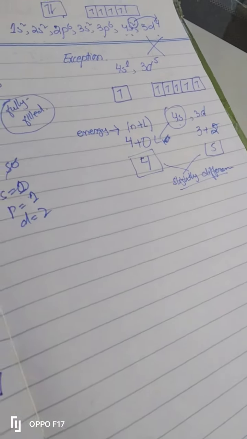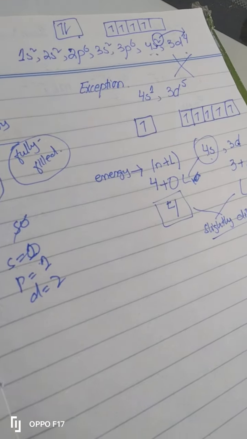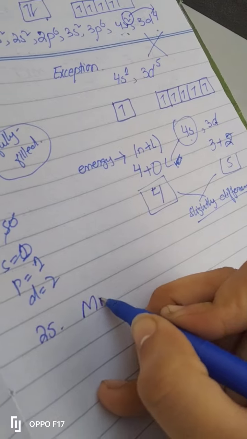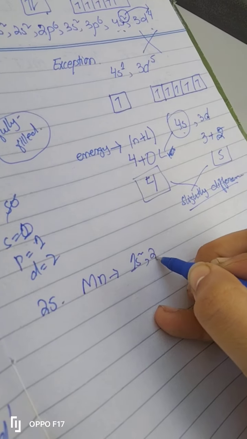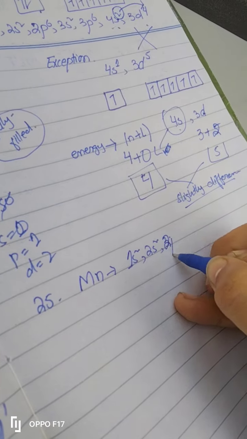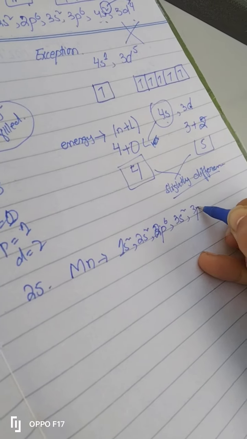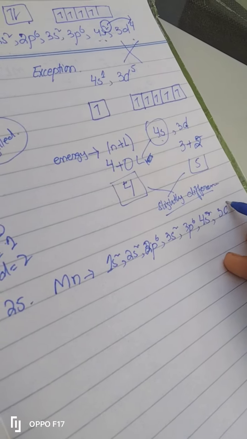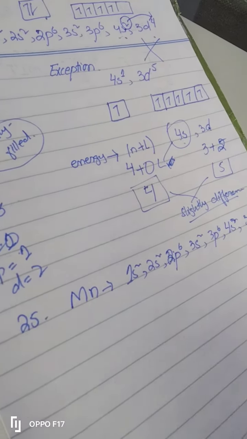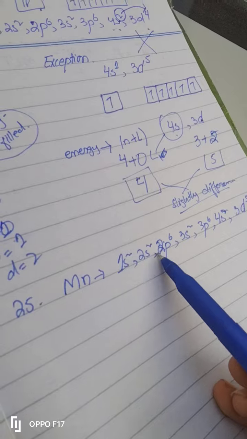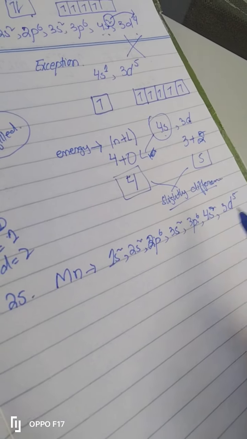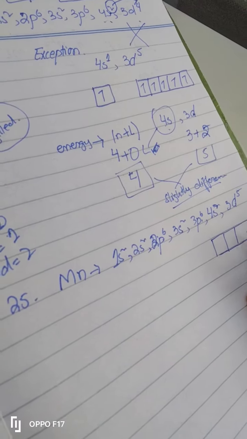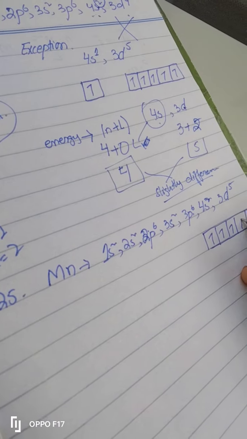Now let's talk about other electronic configurations. There is another exception, which is in copper, right? So 25 will be manganese: 1s2, 2s2, 2p6, 3s2, 3p6, 4s2 and 3d5. Okay, let's count: 2, 4, 10, 12, 18, 20 and 25. Let's draw the orbitals of d: 1, 2, 3, 4. This, and this.